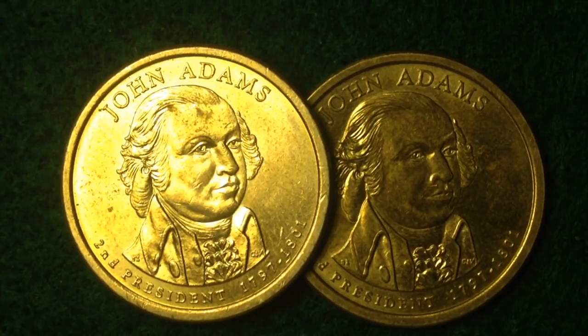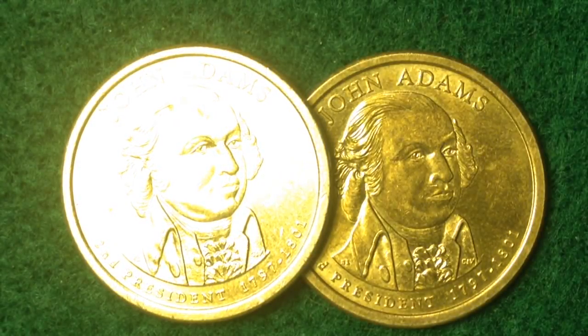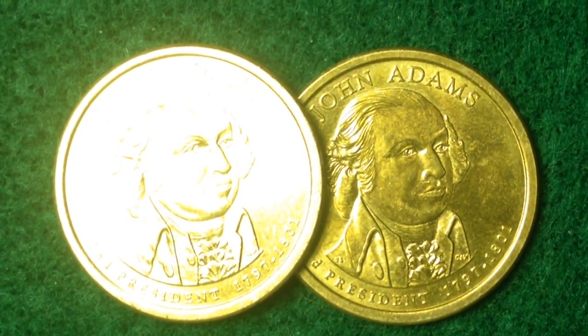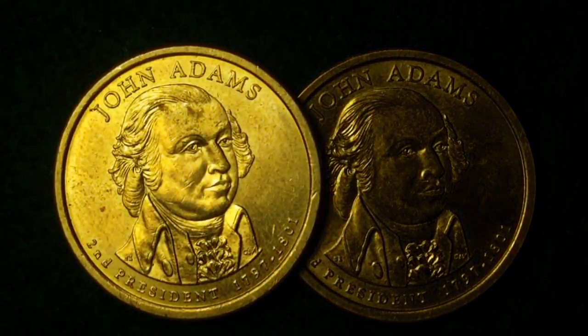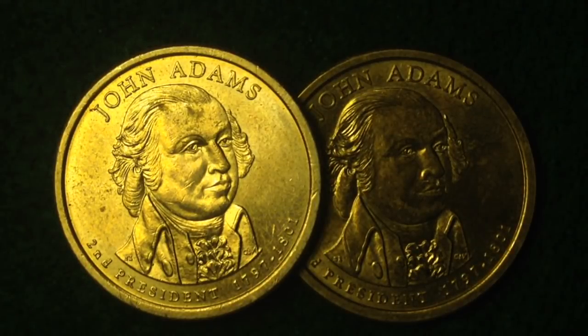I go to the coin shop rather frequently, and they like to hand out dollar coins. They just think it's kind of cool, and I agree. So I get dollar coins whenever I go there.